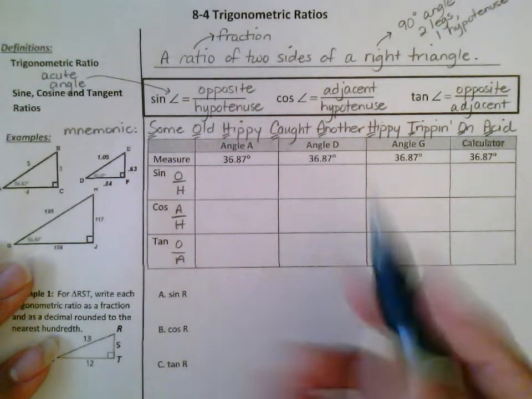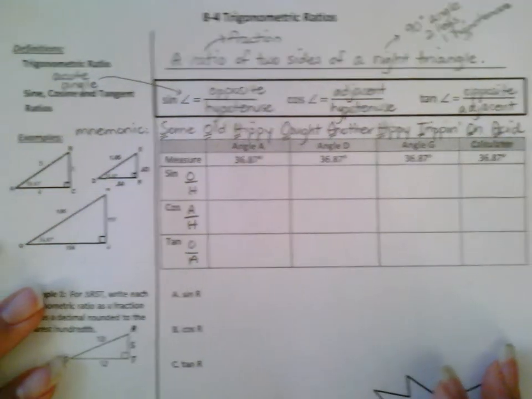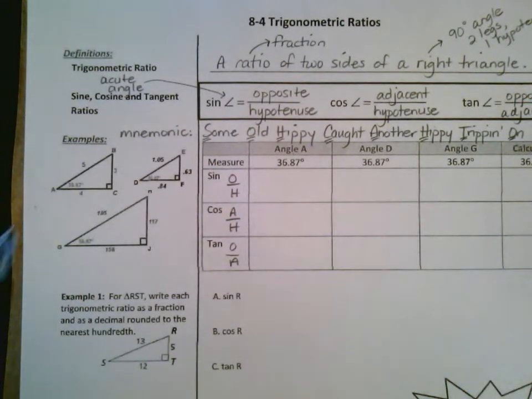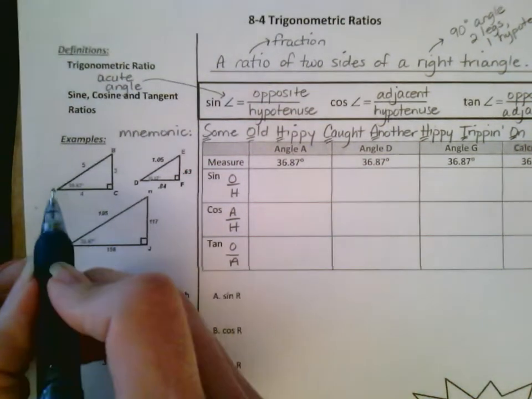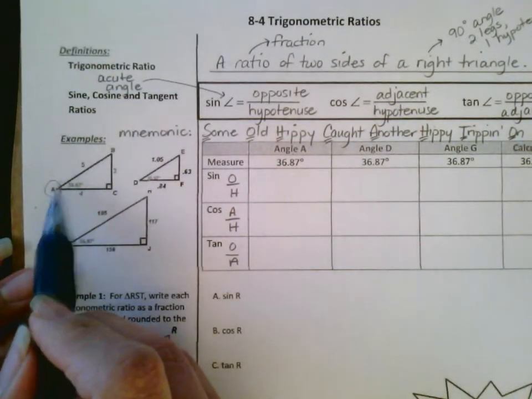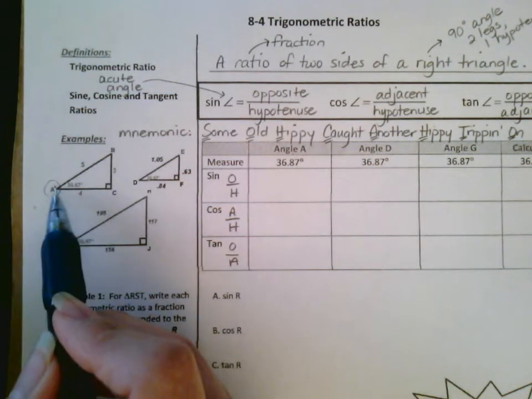And we are asked to stand at angle A. Now there are three pictures over here on the left. I'm going to shift over here. And angle A is right here. So this is where they're wanting us to stand, at angle A. Okay? So if I'm standing at angle A, the first thing I want to do is label my sides based on me standing right here.